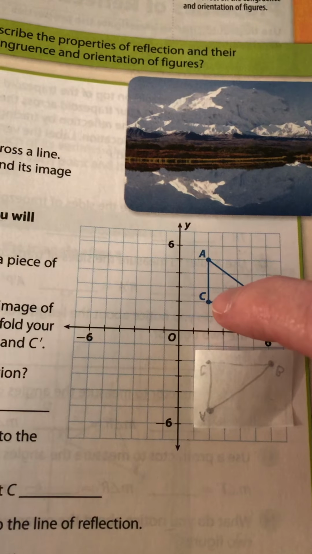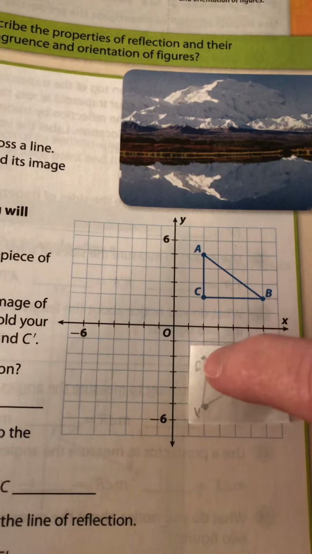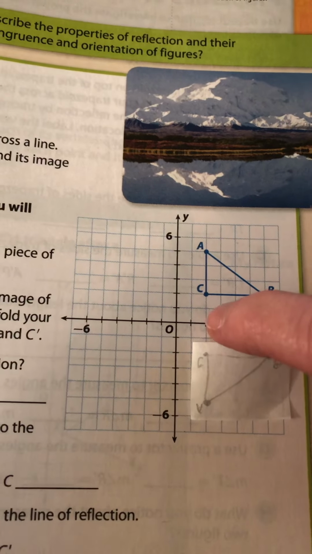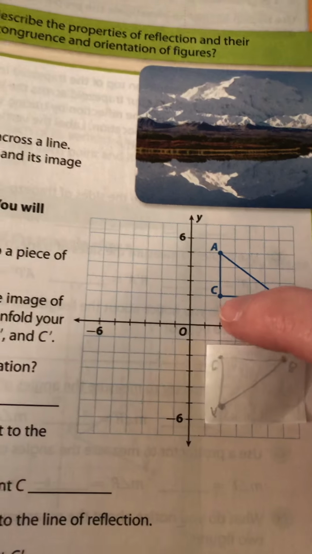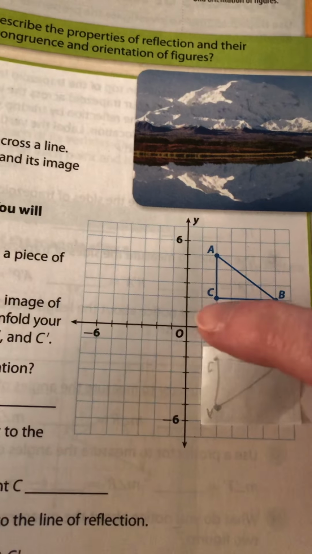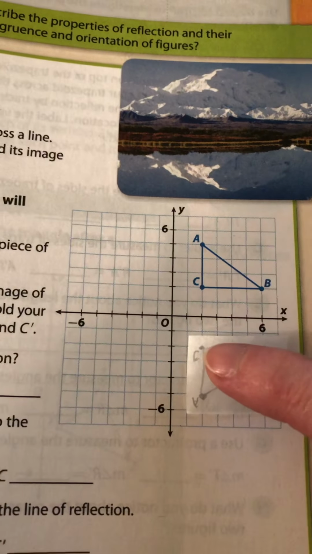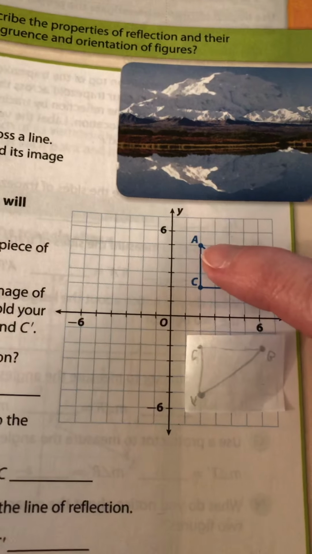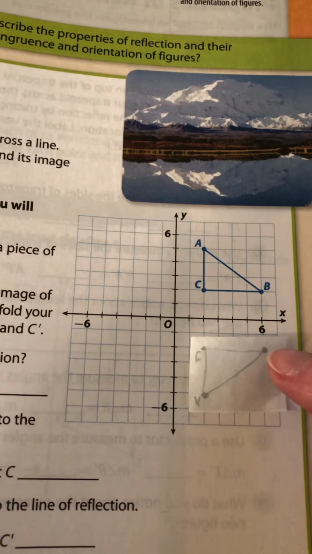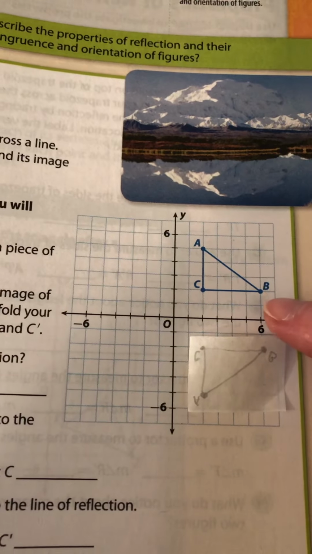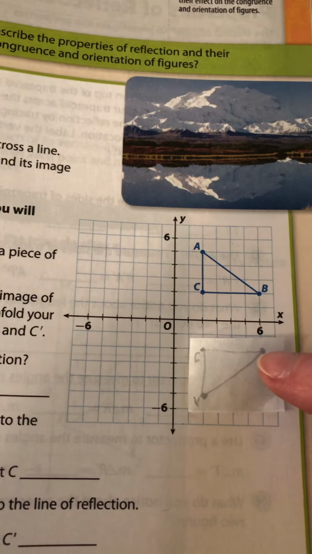So point C is 2 spaces away from the x-axis, so C prime will be 2 spaces away in the other quadrant. Notice that point C is now on top where point A was, and point A is way down here now. And point B is over here by itself, but it's still 2 spaces away from the line of reflection. So that is what you do.